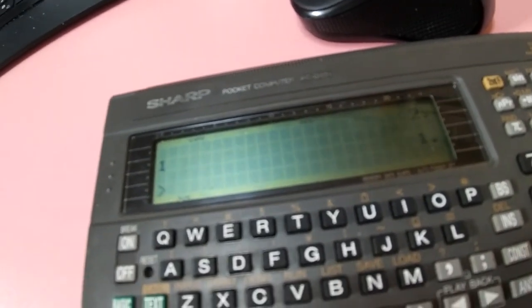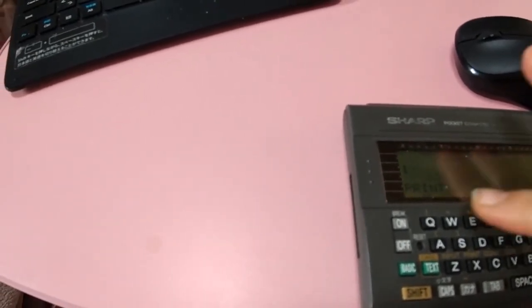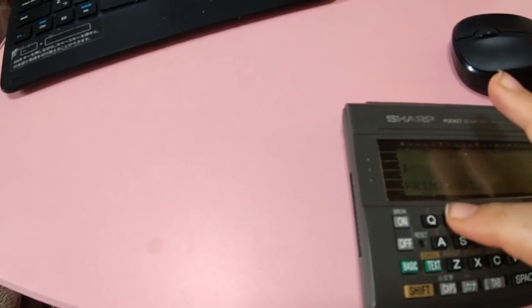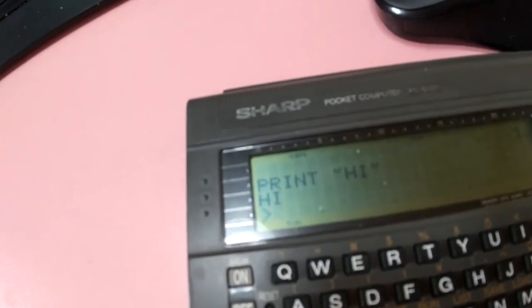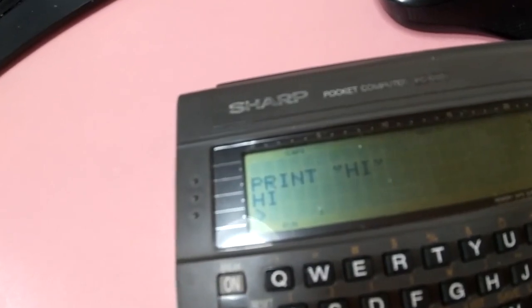And then, that's the immediate mode. So you can type, for example, other basic commands like print, quotation marks, hi, and quotation marks. So this is in immediate mode, it will run right away. And there it went, hi. So run mode is for immediate commands.